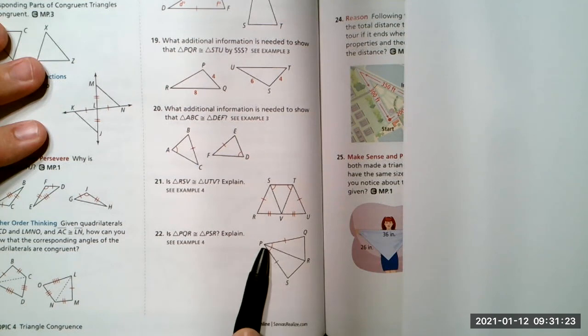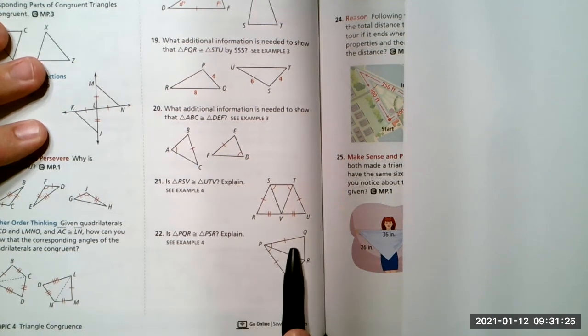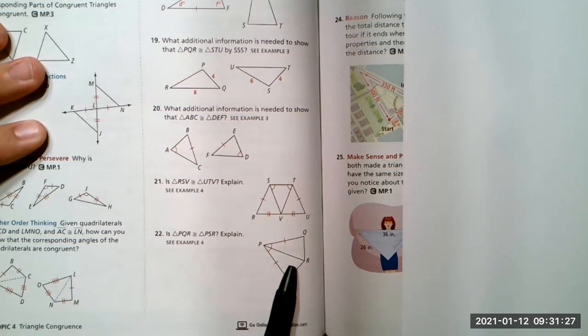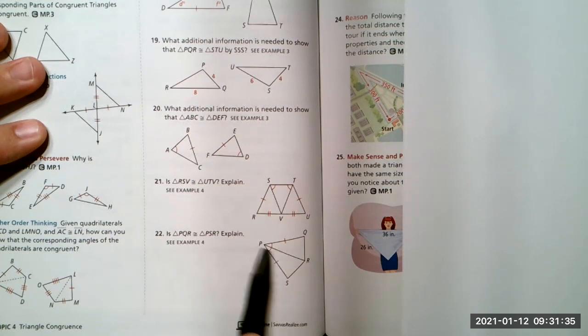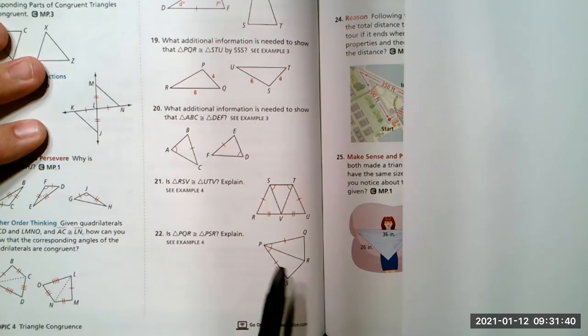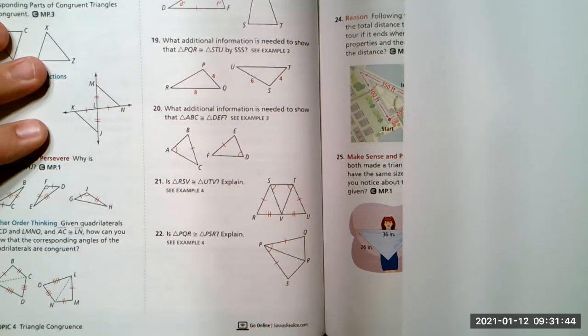They're laying right on top of each other. These two triangles are butted up against each other. So the right side of this triangle is the same exact side as the left side of this triangle here, literally the same side. So because of side, angle, side, I know that these two triangles are congruent.